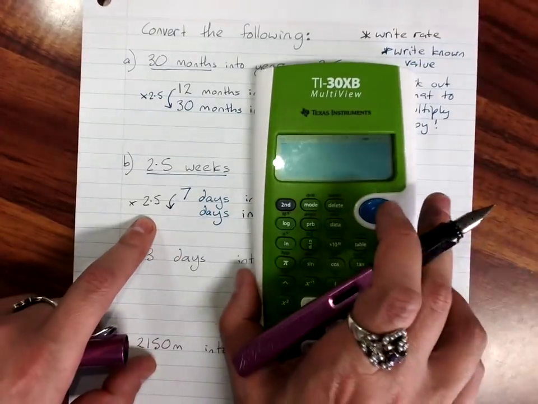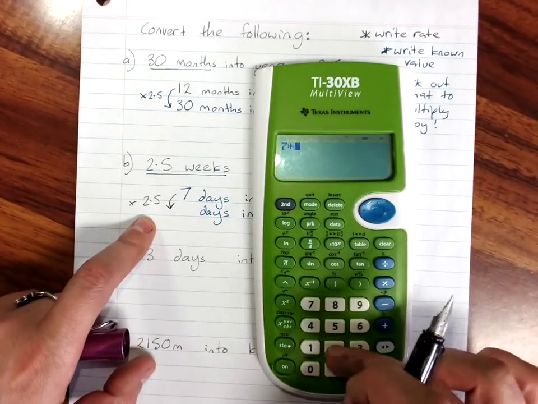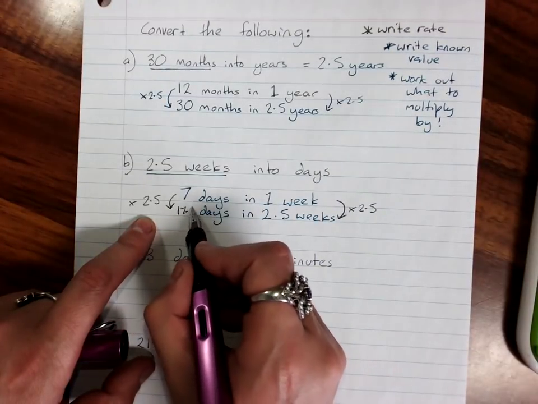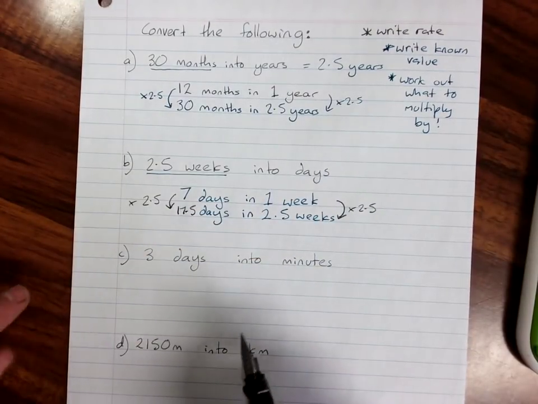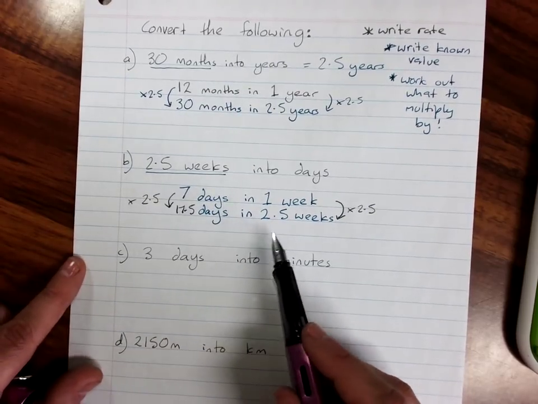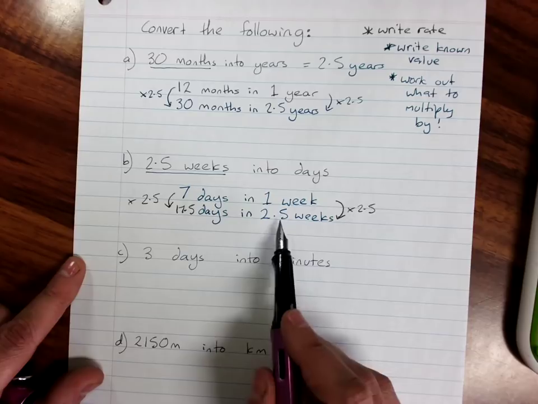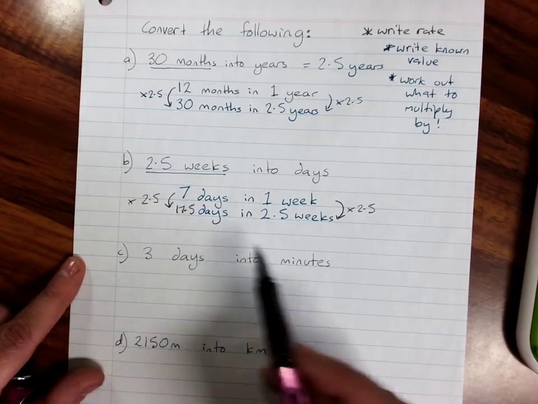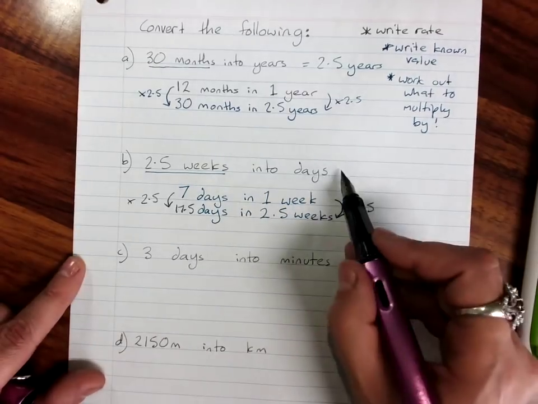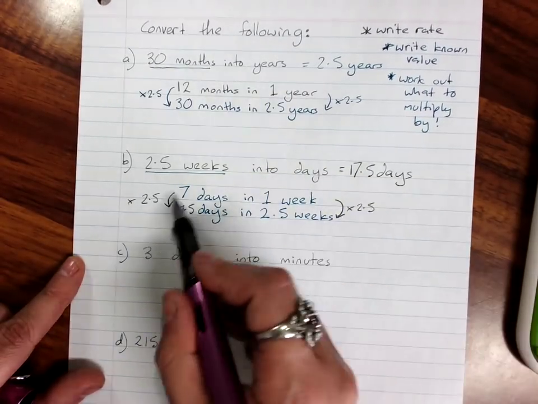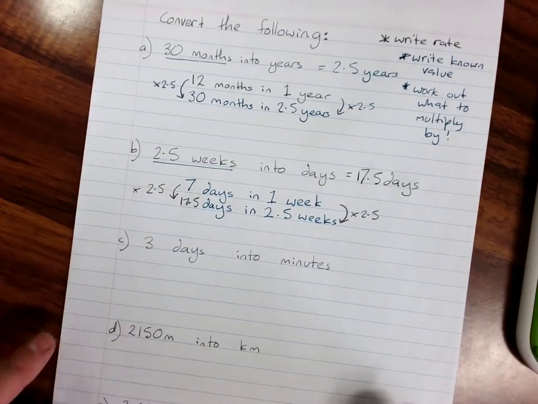7 times 2.5, 17.5. 17.5 days in 2.5 weeks. That sort of makes sense because half a week, if there's 7 days, that'd be 3.5 days. We'd be getting a half day. So that is 17.5 days. This is the working, and then we give our answer.